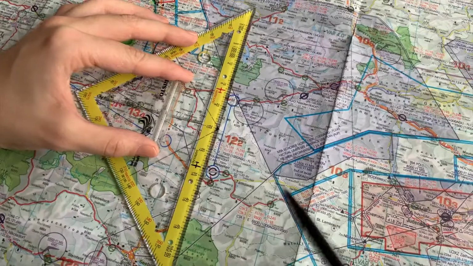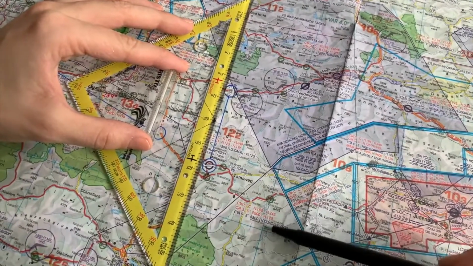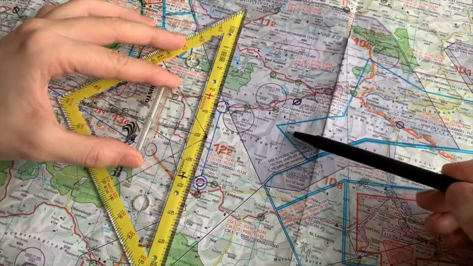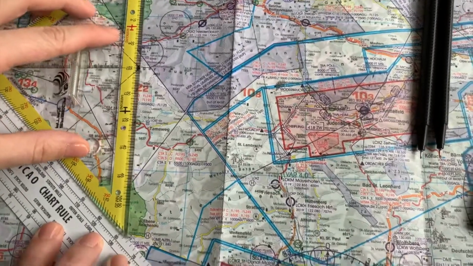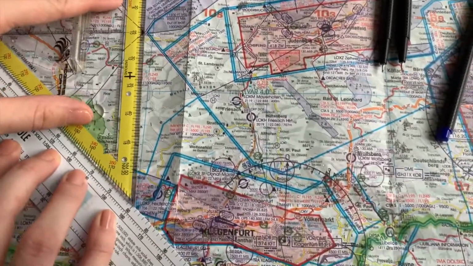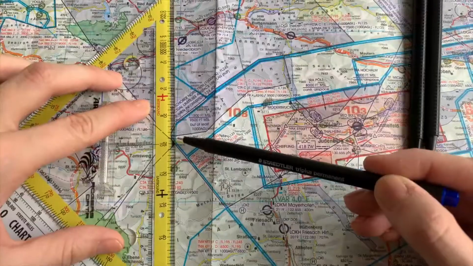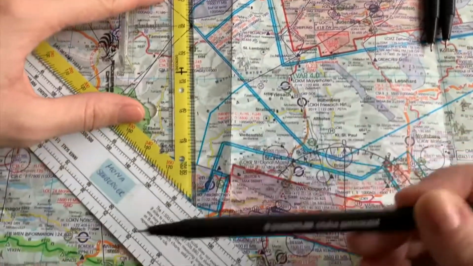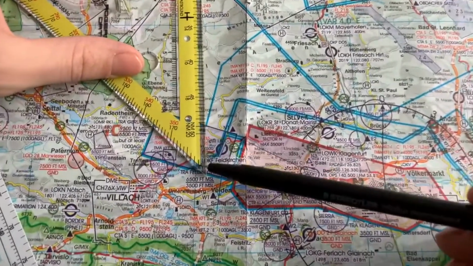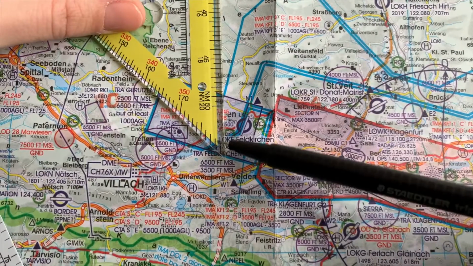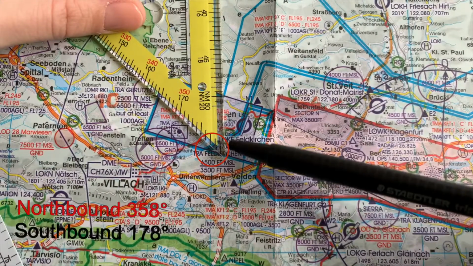For north and southbound courses, you shift the triangle parallel along the sides. Again, you must reach the meridian with the 0 point. Now you can fill in the course in the flight plan or in the chart. It is always recommended to calculate the reverse track.